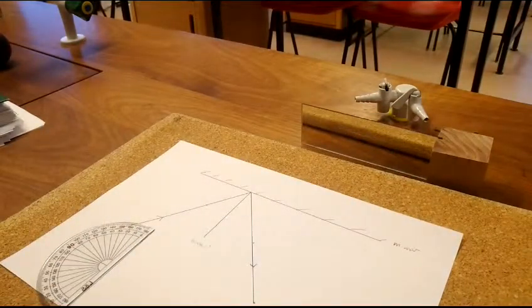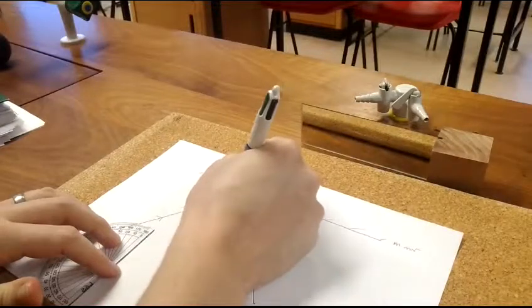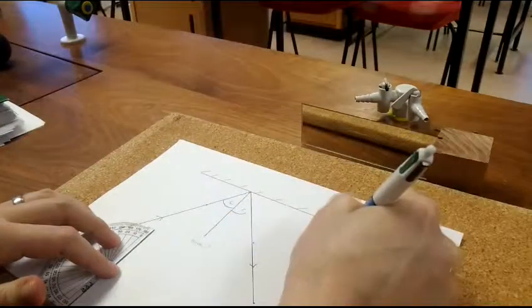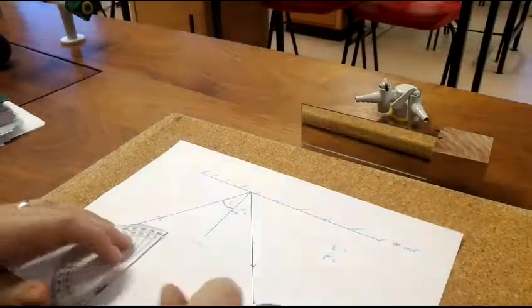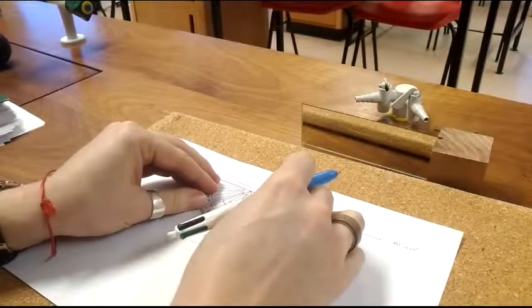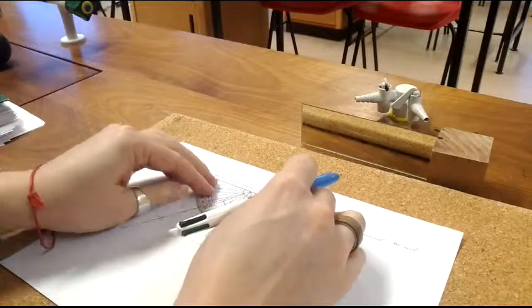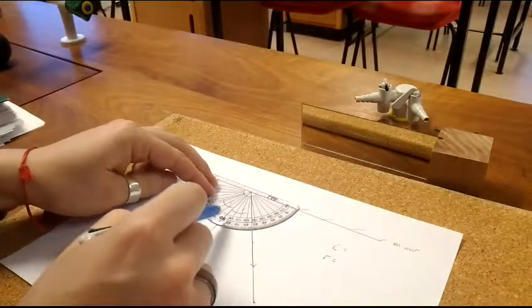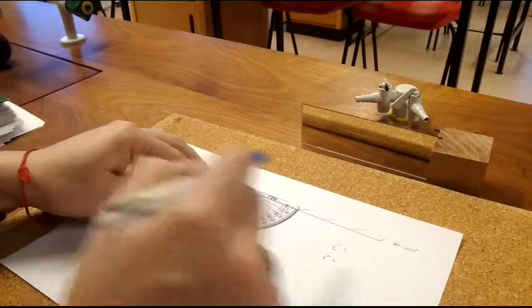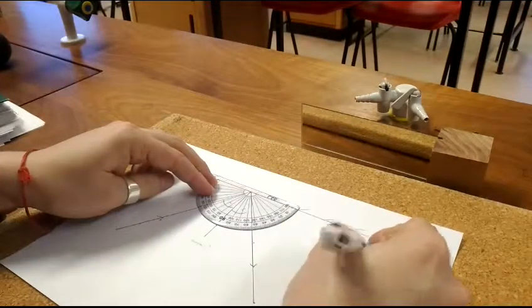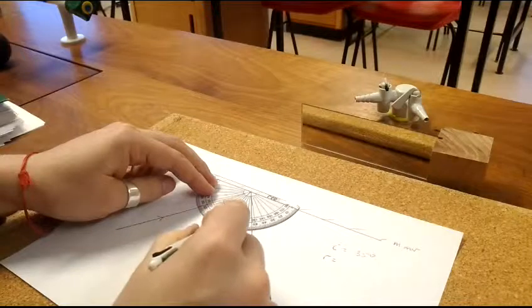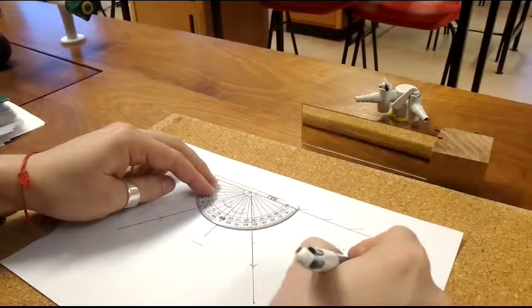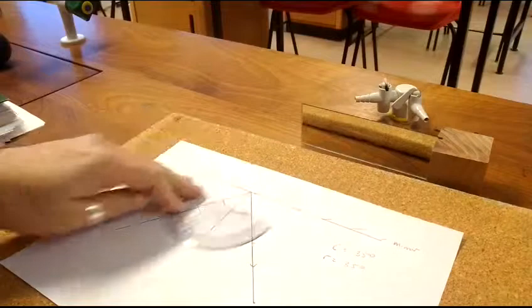The last thing to do then is to measure both of the angles. So the angle I and the angle R. The angle I, 35 degrees. The angle R, 35 degrees. So the angles are the same.